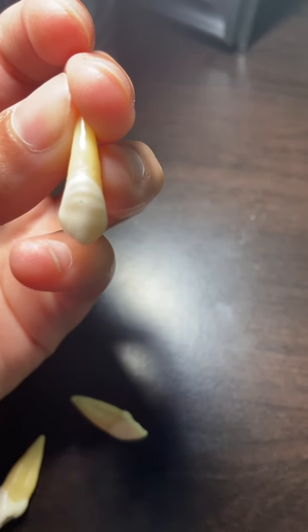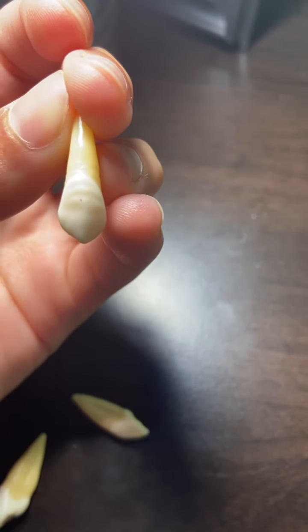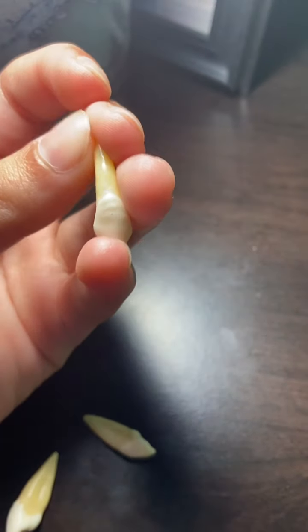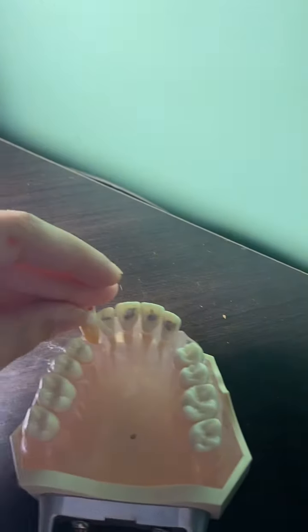So this tells me that there should be a premolar on this side and an incisor on this side. And since it's on the maxillary surface, this is tooth number 6. And it should fit right next to tooth number 7.